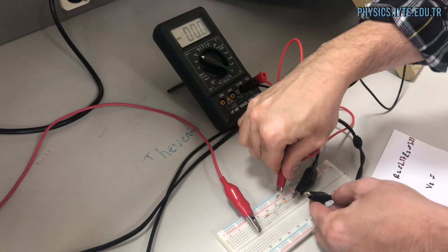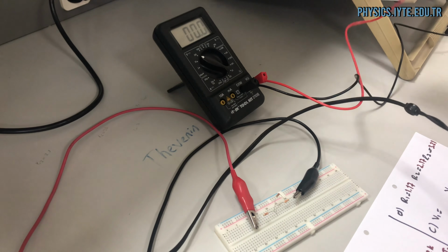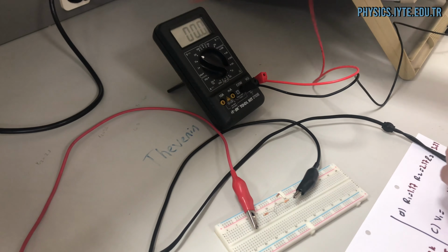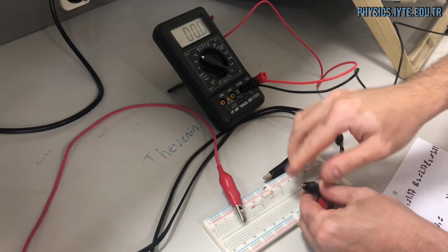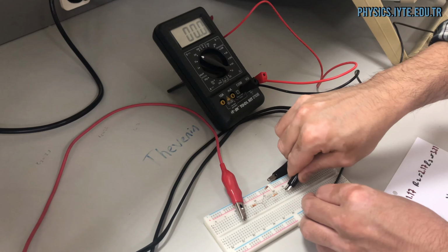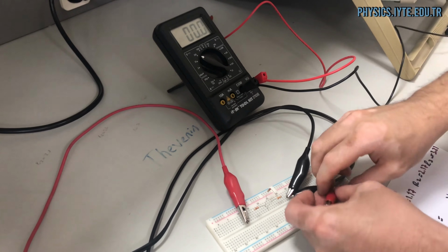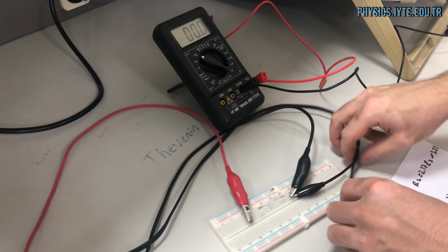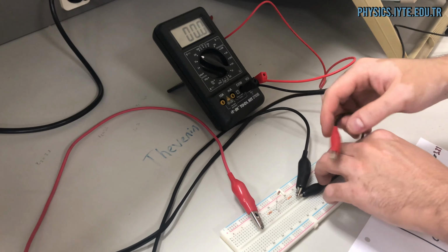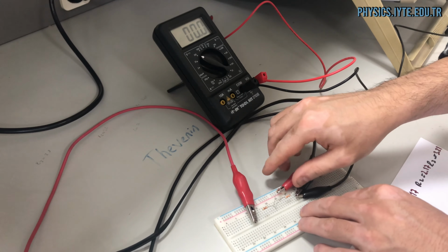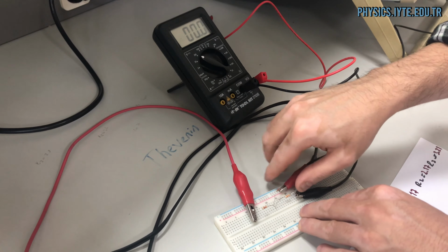Actually, this is the multimeter's probe. Let me change this. Now it's ready.